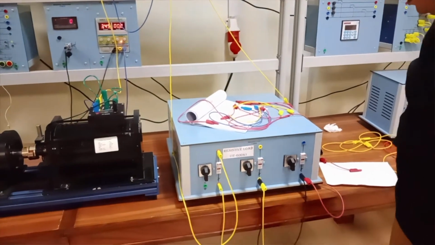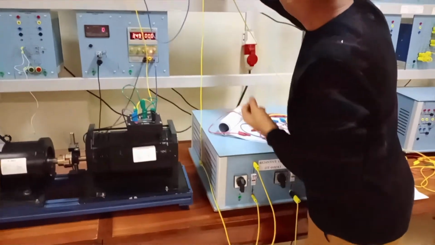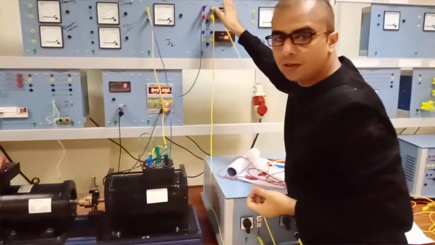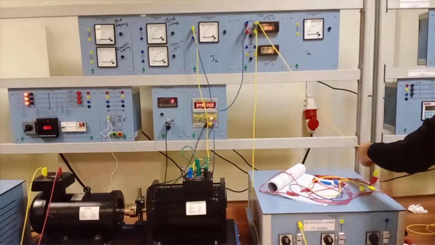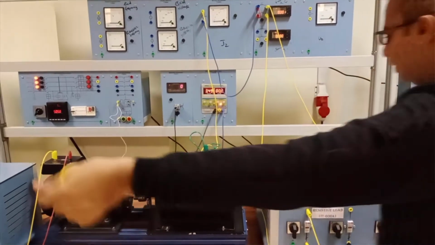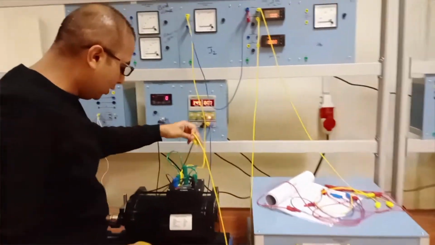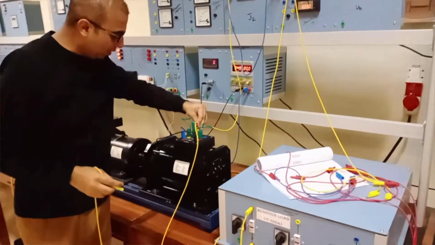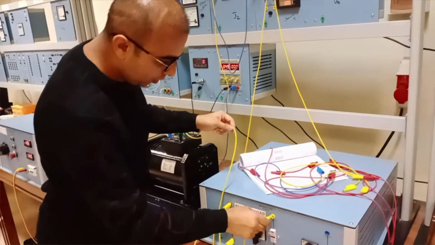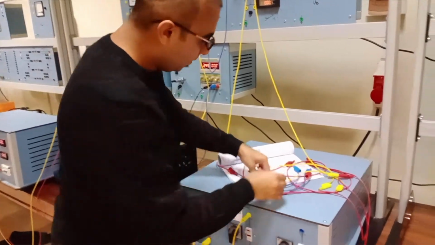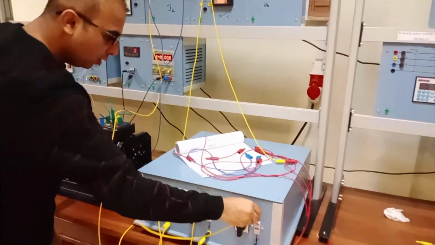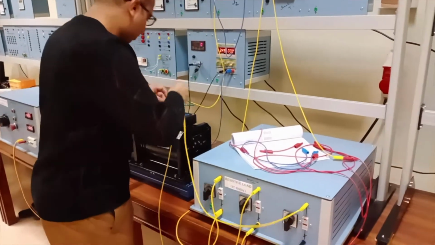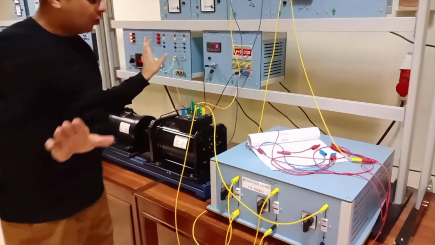This will give us the reading of the power factor and also the stator current. Now connect the last two phases of the alternator directly with the load: yellow with the yellow one and blue with the blue one. So now we have connected.